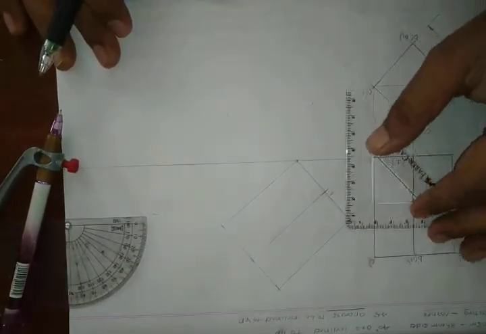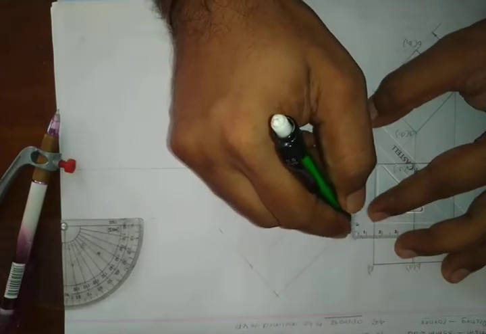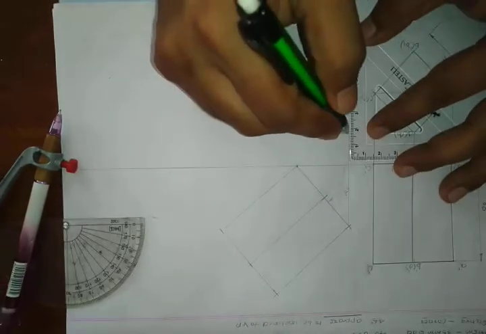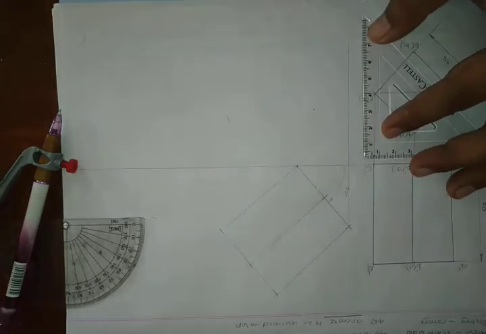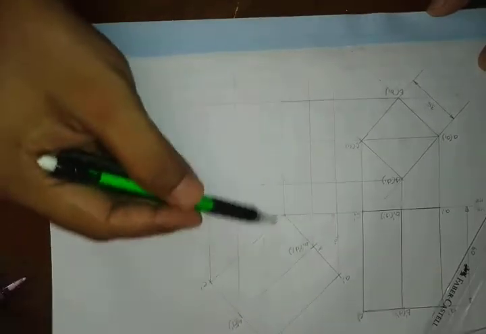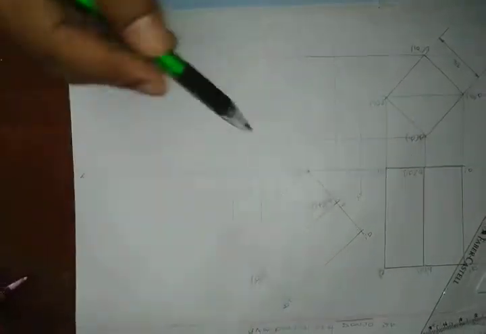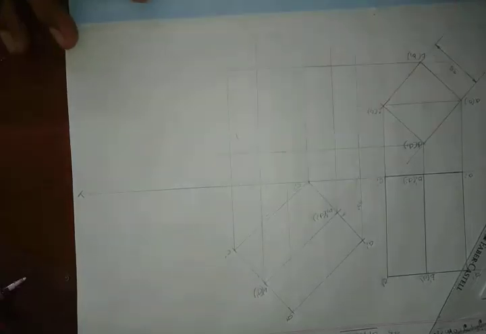So now drop the projection lines. So I have dropped the projection lines. So 1, 2, 3, 4, 5, 6 and 1, 2, 3 projection lines from here.